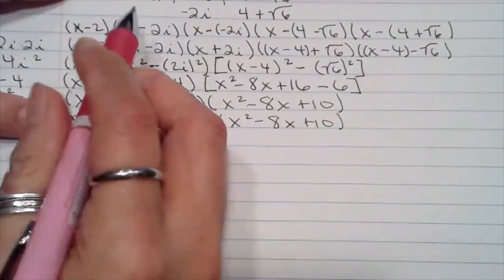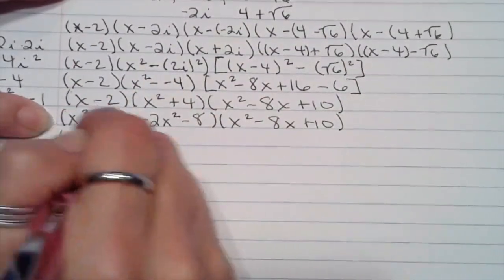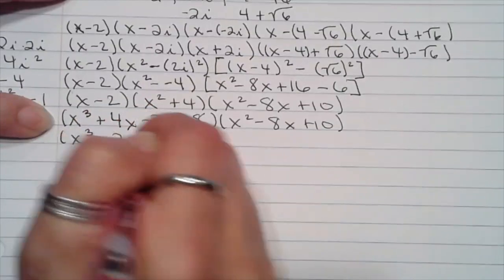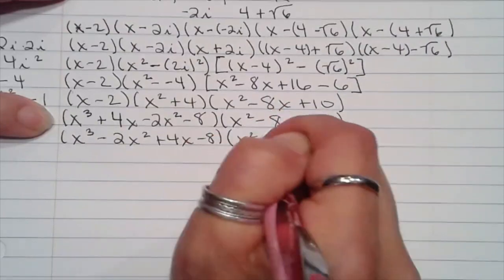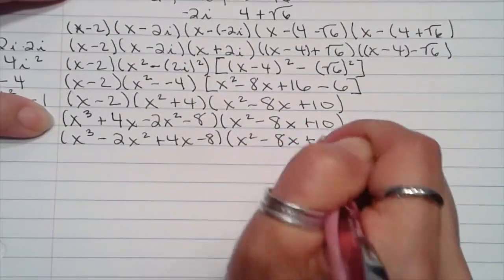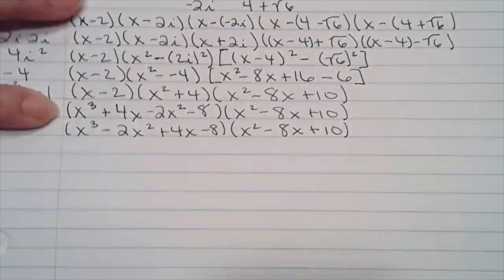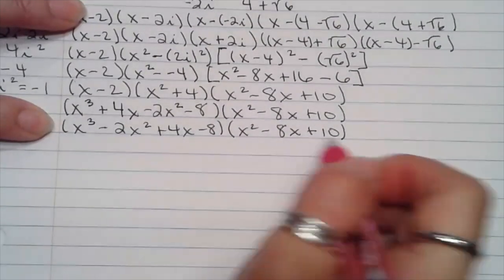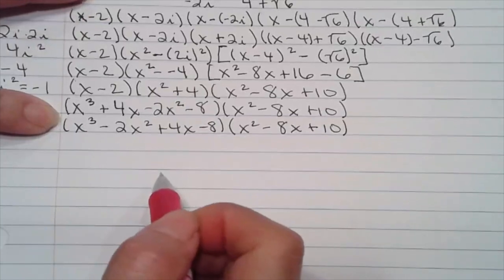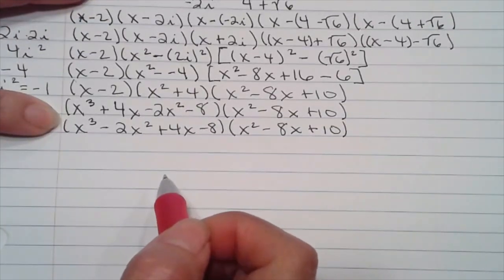Alright, I'm just going to rewrite this so it's in the right order, descending order. Alright, now we're going to multiply this out. 4 terms with a trinomial. Go slowly, one at a time, so you don't make a careless mistake.